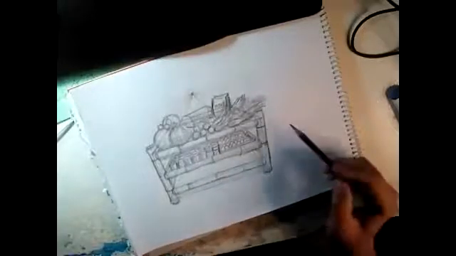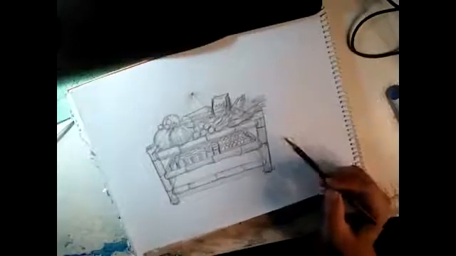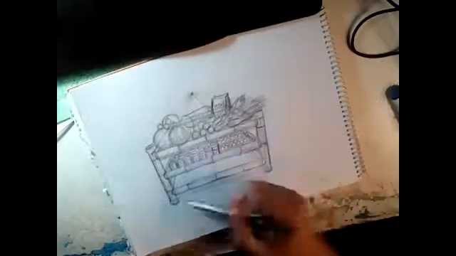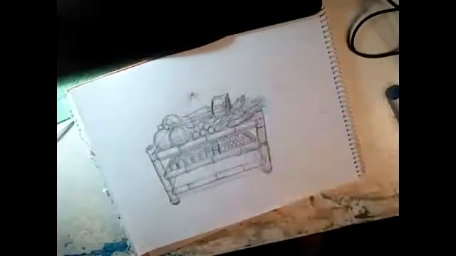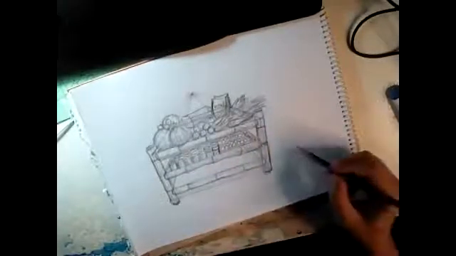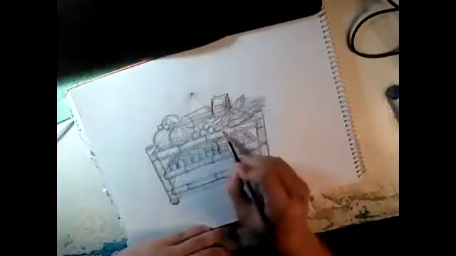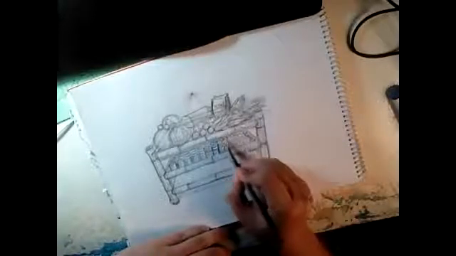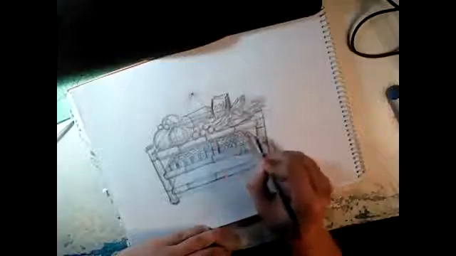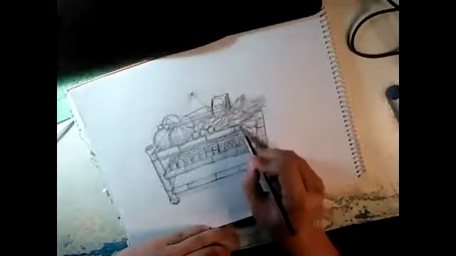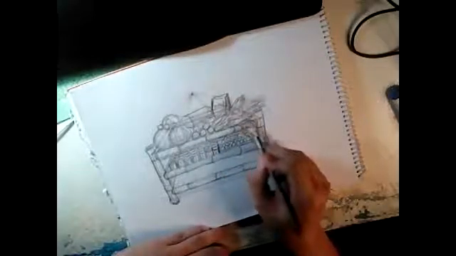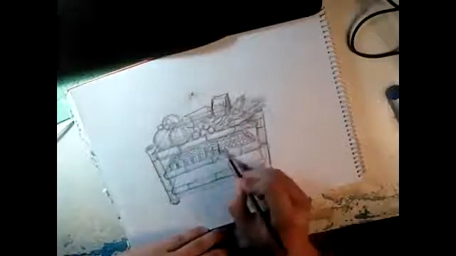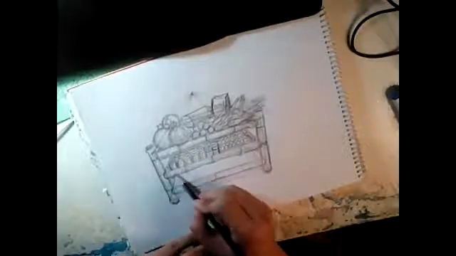So remember, we just started off as a cube, and now it has transformed into a table containing goods. They are very good goods. Okay, so let's put vegetables, overflowing vegetables, eggs, and canned goods.